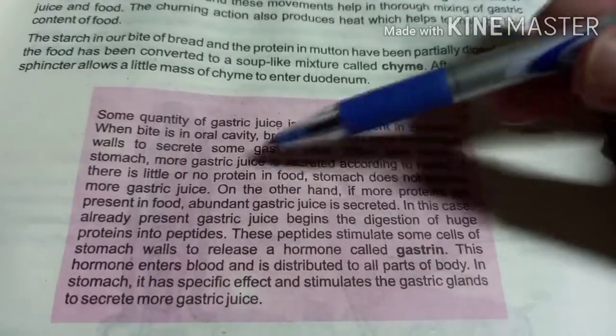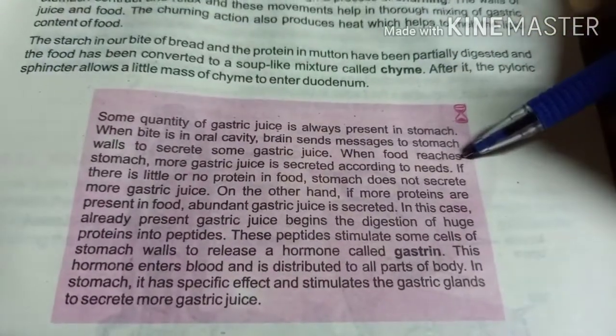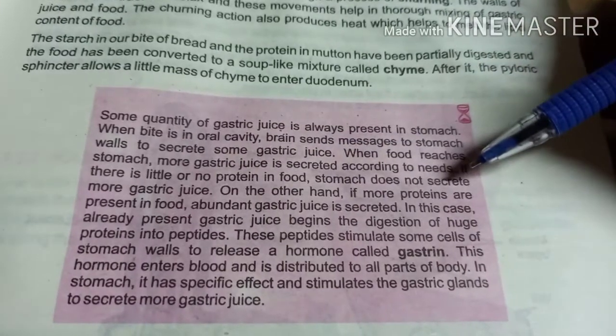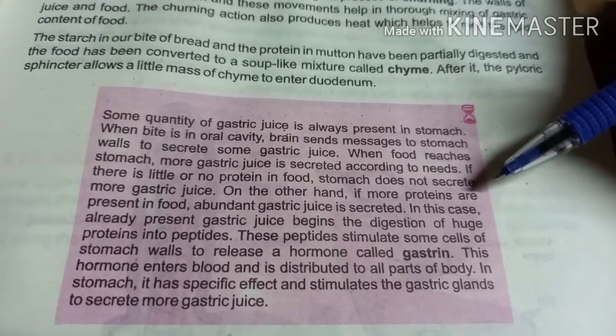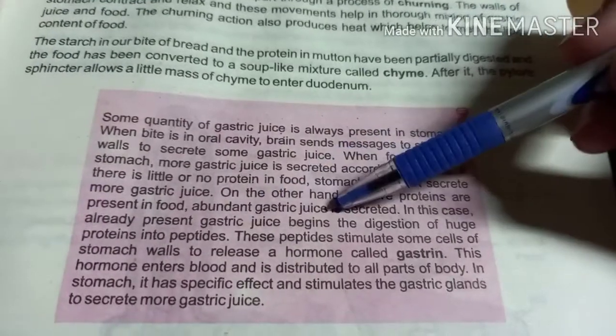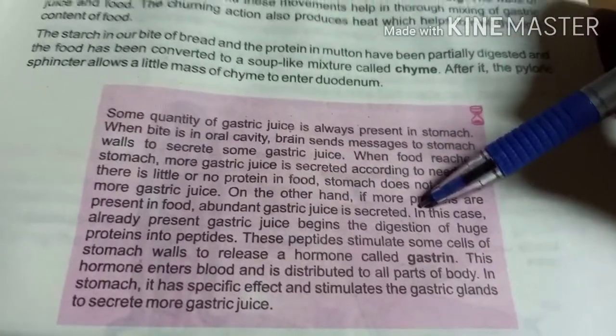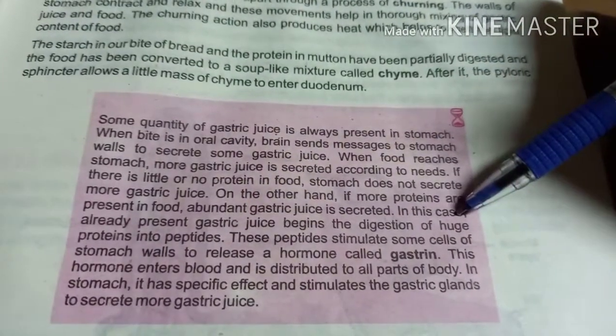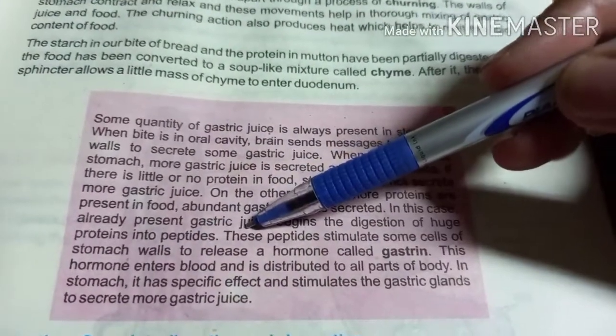When food reaches the stomach, more gastric juice is secreted according to the need. If there is little or no protein in the food, the stomach does not secrete more gastric juice. On the other hand, if more proteins are present in the food, more gastric juice is secreted. In this case, the already present gastric juice begins the digestion of the huge proteins into peptides.